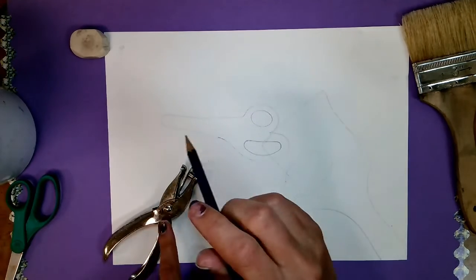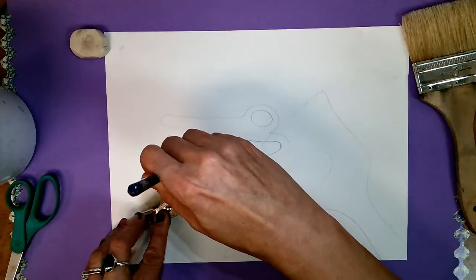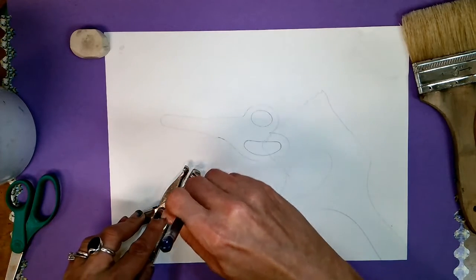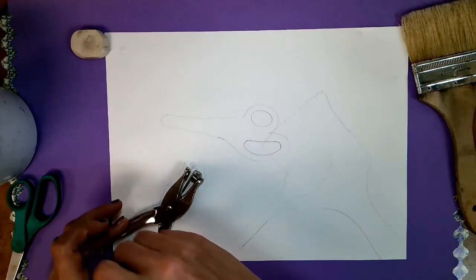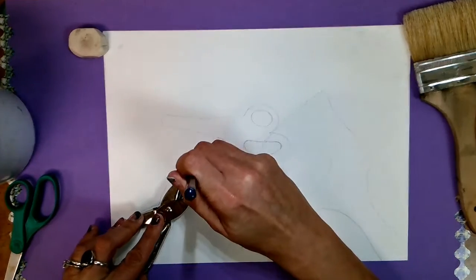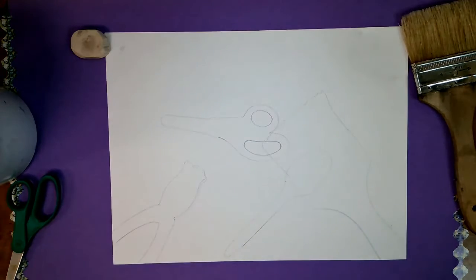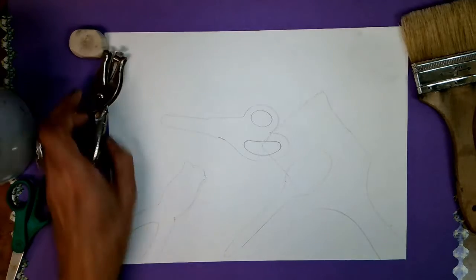Here's my hole punch. That one's kind of weird to trace. Make sure you have stuff that's going off the page. Lots of things that overlap. If I look on here, this top part here is kind of weird, but it makes some interesting stuff.